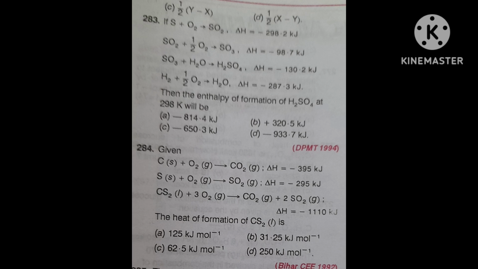First option is minus 68.3 kilocalorie per mole.